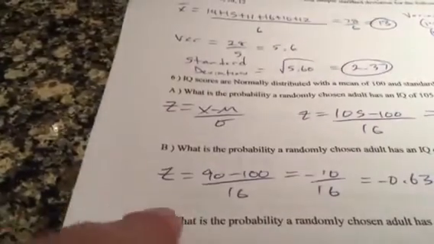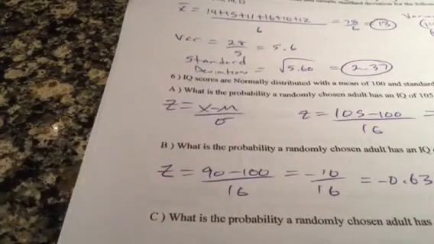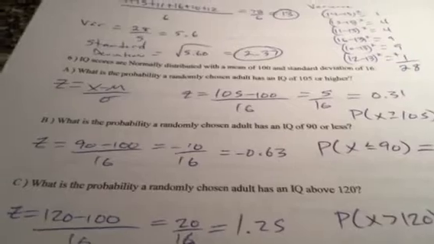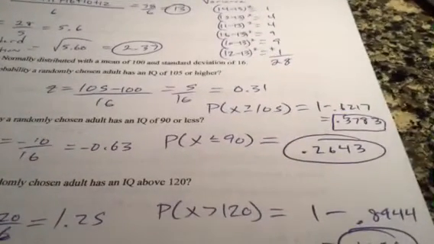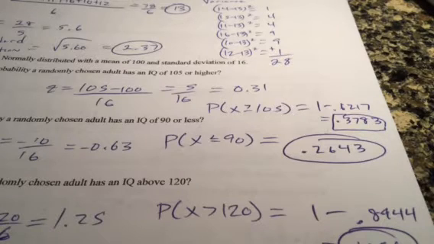I will give you this formula here. Z is x minus mu over sigma, if your data is from a normal distribution. The mu stands for your population mean. X is the individual you're looking at, that number in question, that score in question. And then sigma is your standard deviation. Folks, you need to look that up.